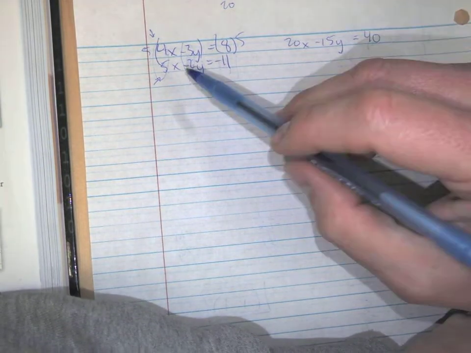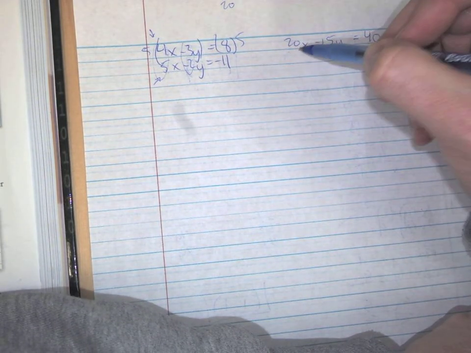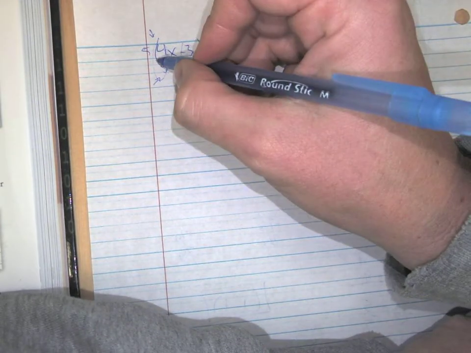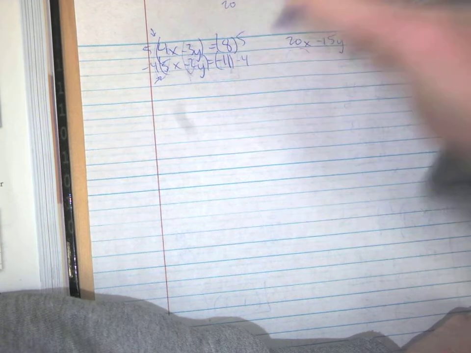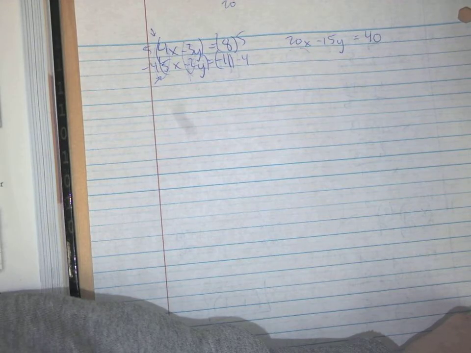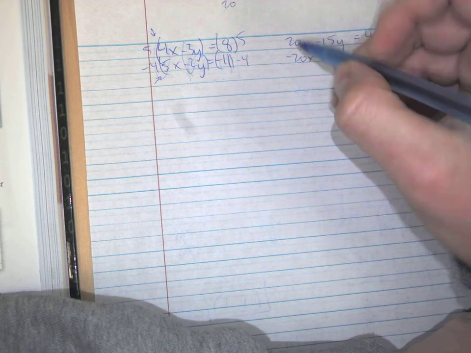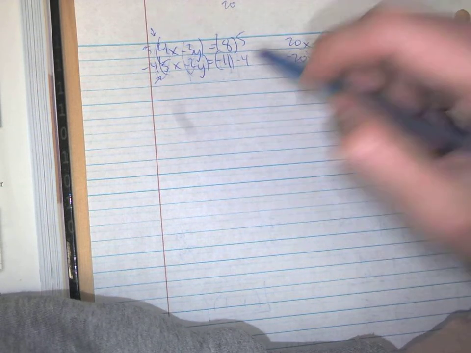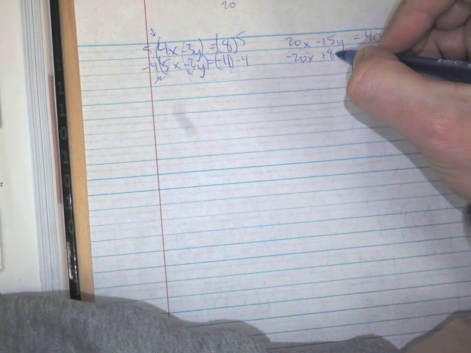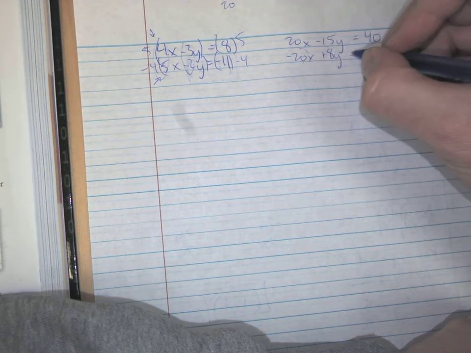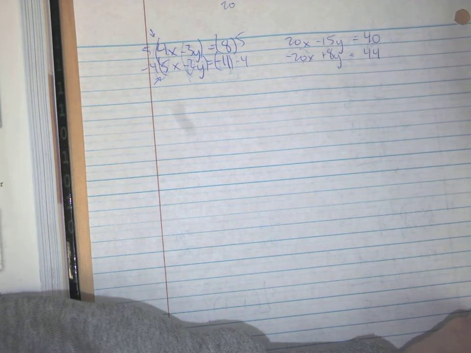Now what I want is I want the bottom x to be negative 20. Okay, so what I'm going to do is I'm going to multiply everything on the bottom by negative 4. Okay, so what that's going to give me is the negative 20x that I wanted. Okay, negative 4 times negative 2 is going to be positive 8y, and then negative 4 times negative 11 is going to give me positive 44.